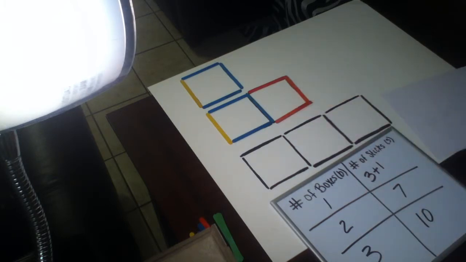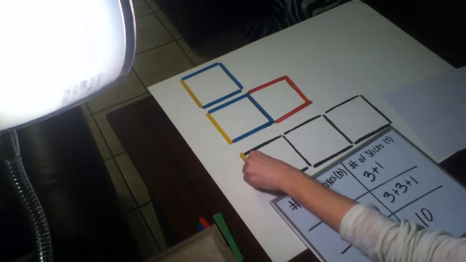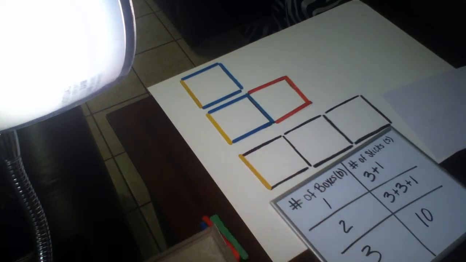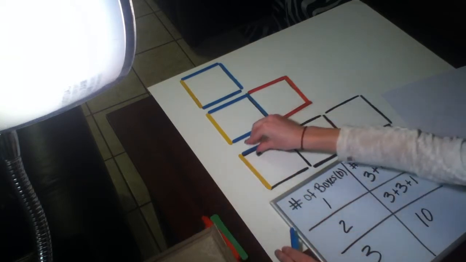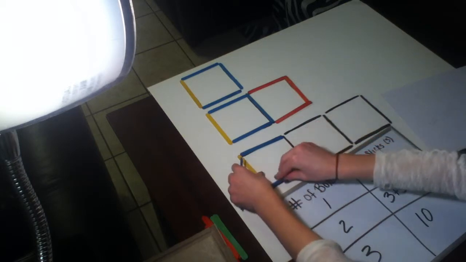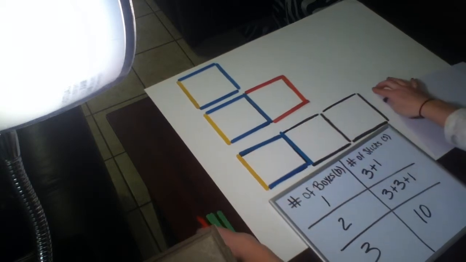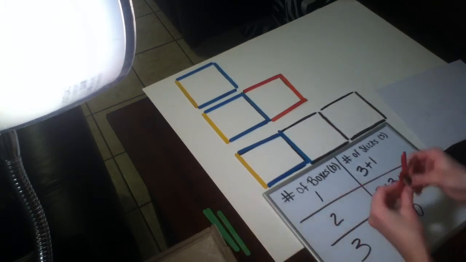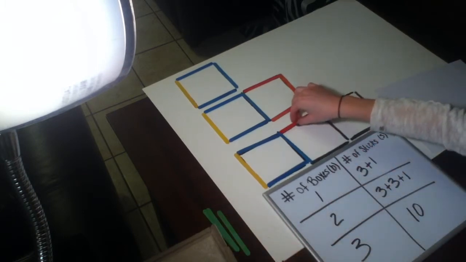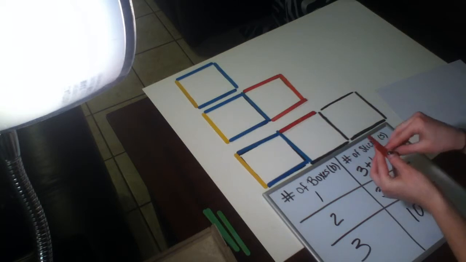So now we could rewrite the number 7 as 3 plus 3 plus 1. Let's look at the next one. We have the same yellow one, the same 3 blue that we added, and we also have the same 3 red.